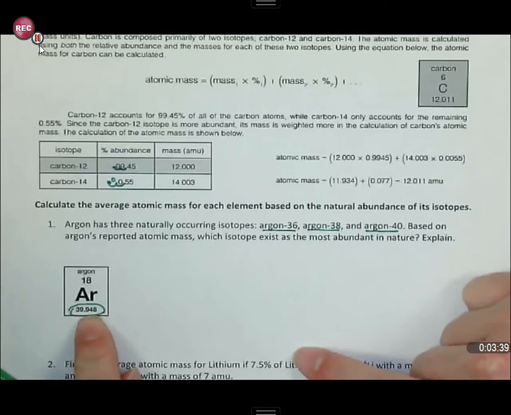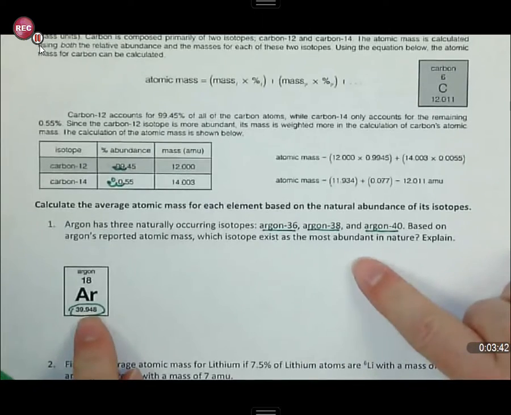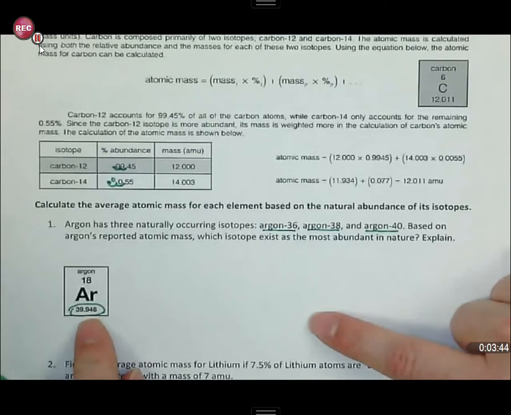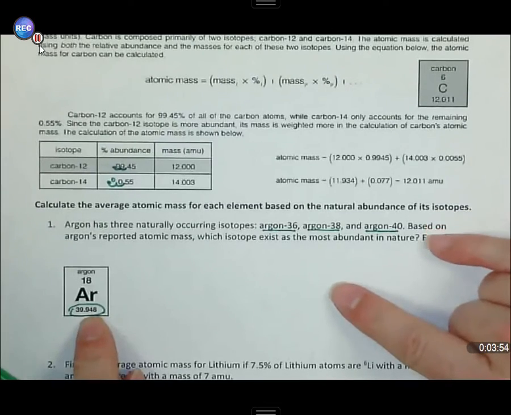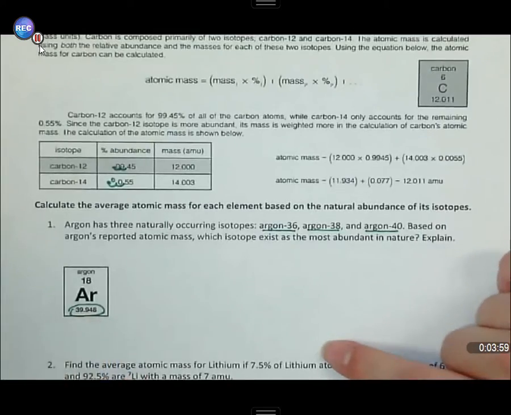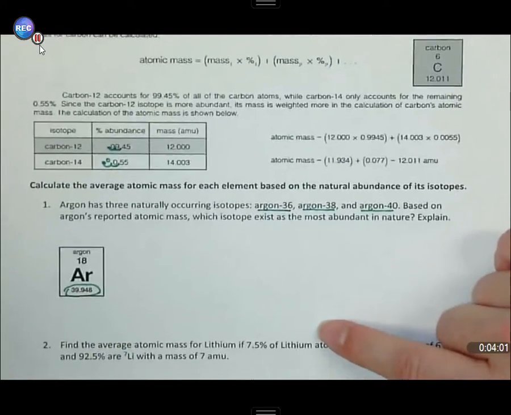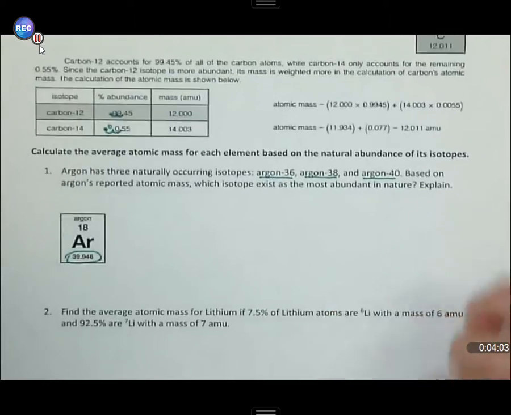So you're going to have to think which of those up there is closest to this right here. Once you figure out which one's closest, that's going to be your answer. And then you need to explain that the fact that the mass number matches the atomic mass number down here means that it is more abundant in nature.